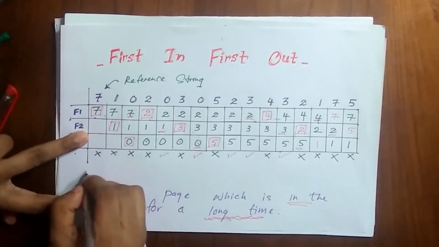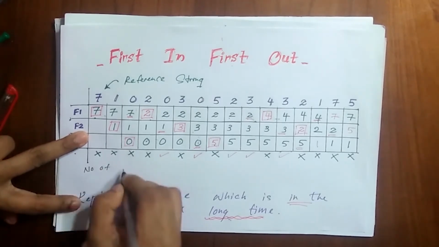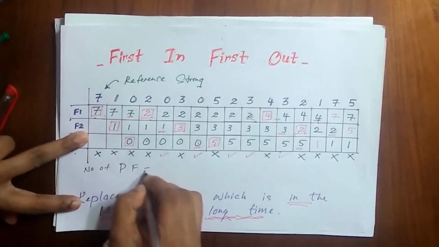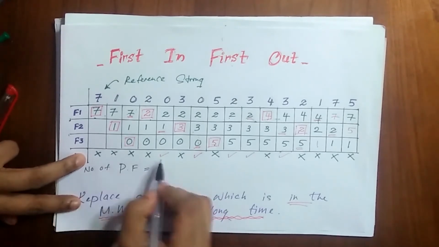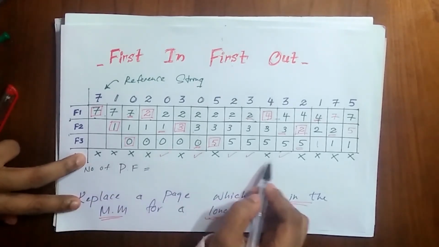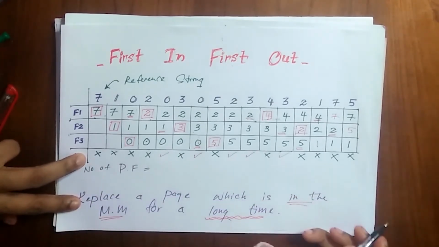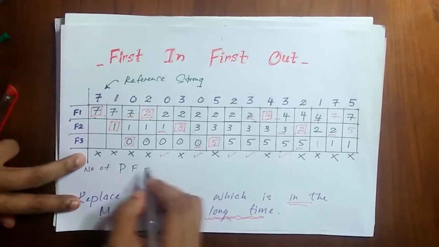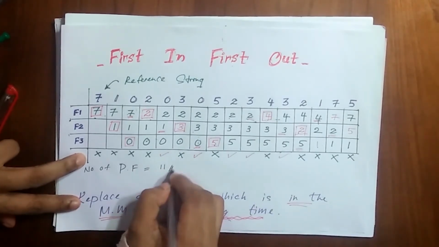number of page faults. Number of page faults. It is 1, 2, 3, 4, 5, 6, 7, 8, 9, 10, 11. Right.